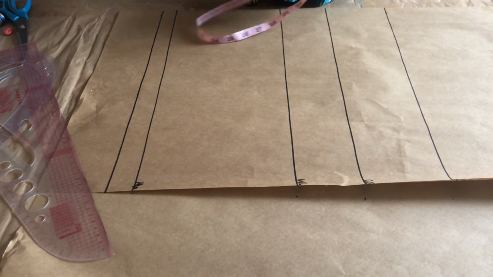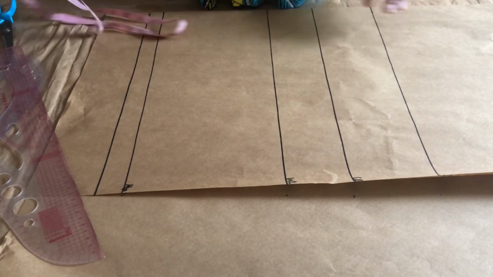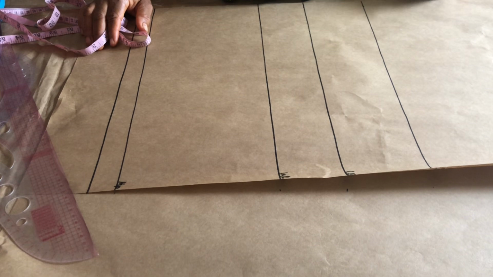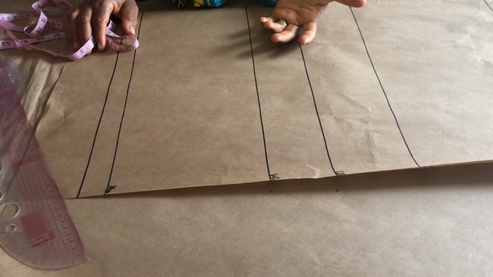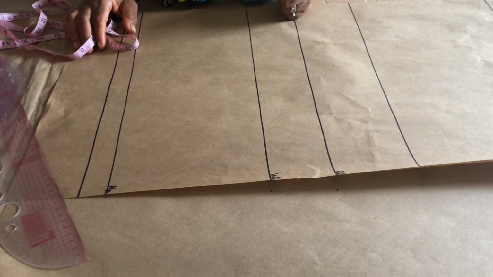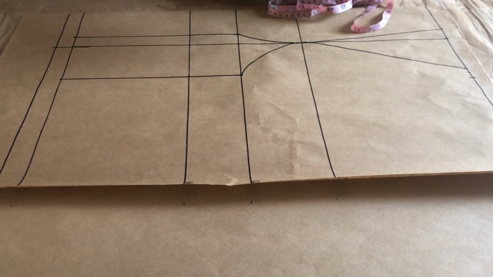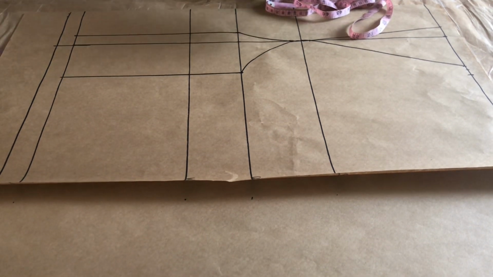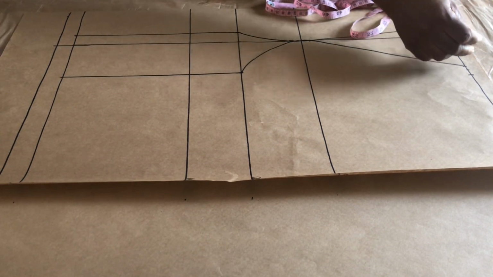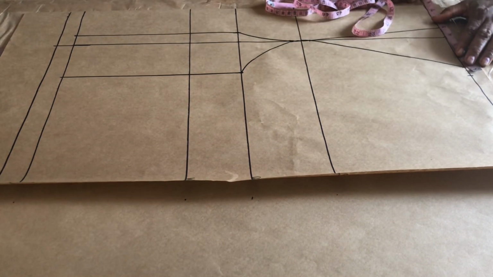Now we're going to be inputting our darts. The method I'm going to be using today for the darts is we are going to be minusing the under bust from the bust. So now what I'm going to use here is 15 inches. 15 divided by 2 gives us 7.5, plus half inch seam allowance, giving us 8 inches. I'm going to mark out 8 inches here.